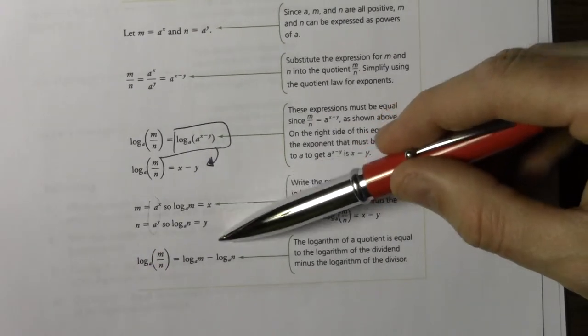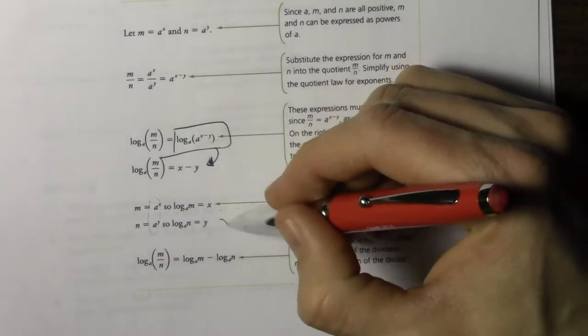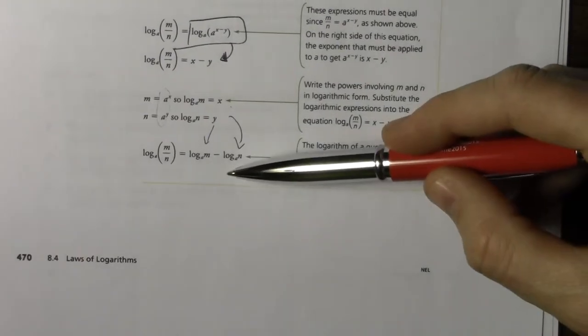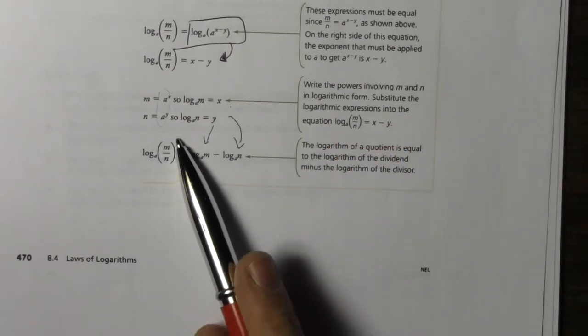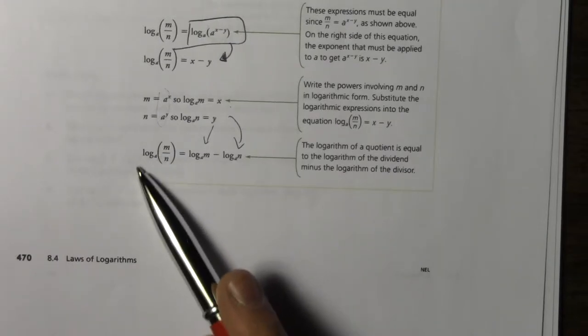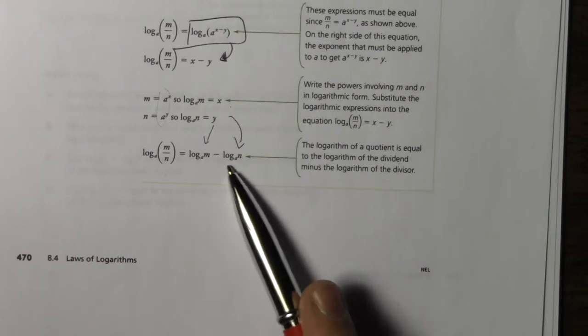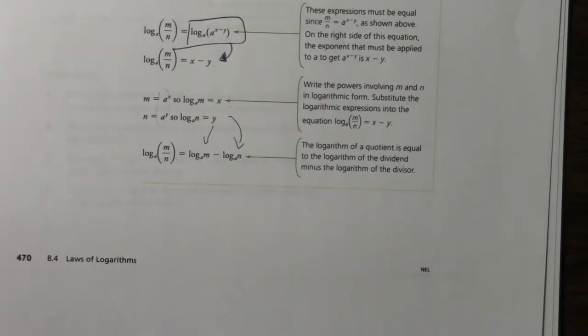This is exactly from the previous law we built. Sub those two values in for x and y, and we get this result. So here's your second law. When you have two unknown numbers or two variables divided that you're taking the logarithm of, you can then separate them and subtract them.